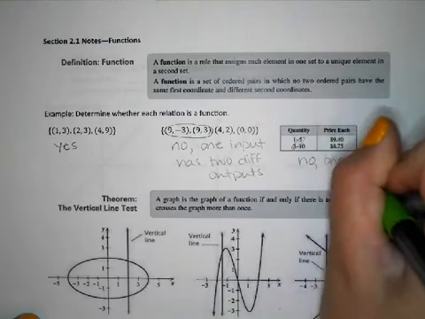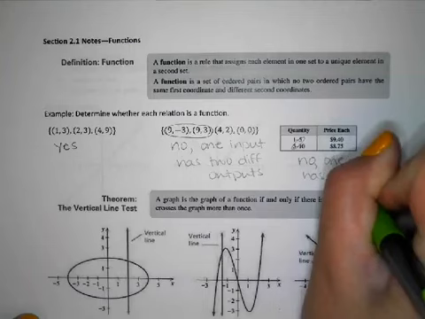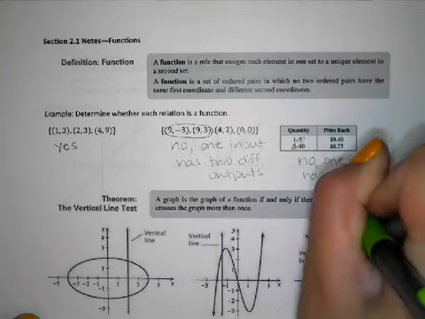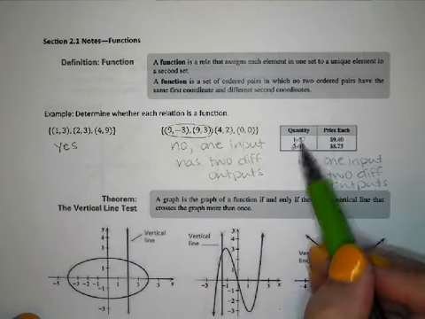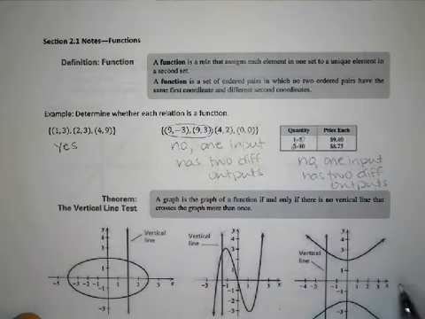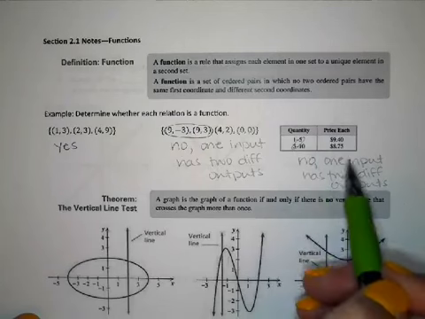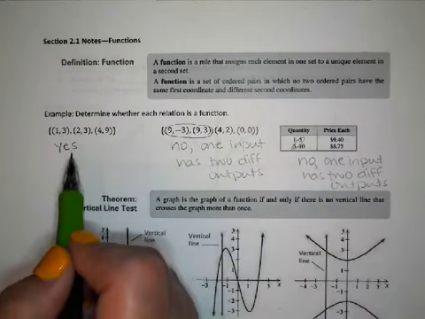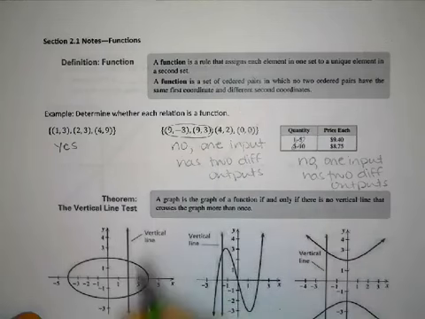So since 5 has 2 different outputs, that makes it somewhat unpredictable because you don't know if you're going to get a quantity of 5 and have the higher price or get a quantity of 5 and have the lower price. When you have inputs with a specific output, that's more predictable. You know exactly what you're going to get when you plug in a number.